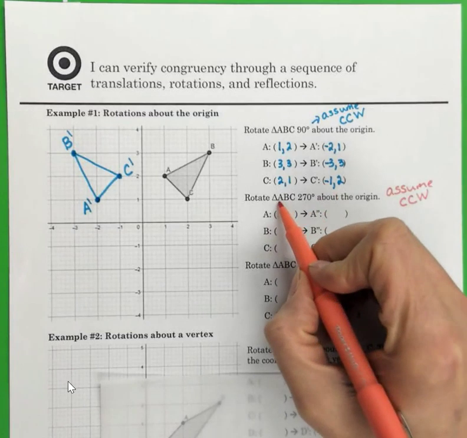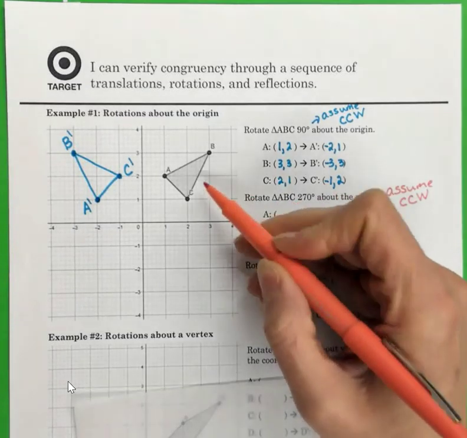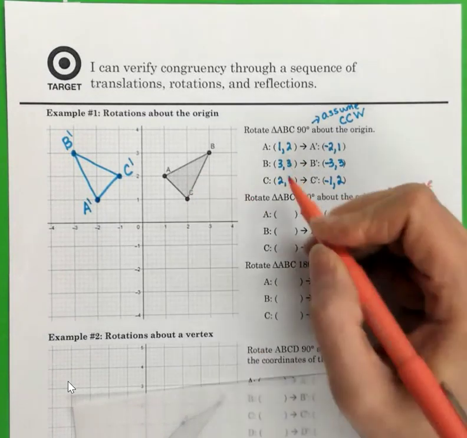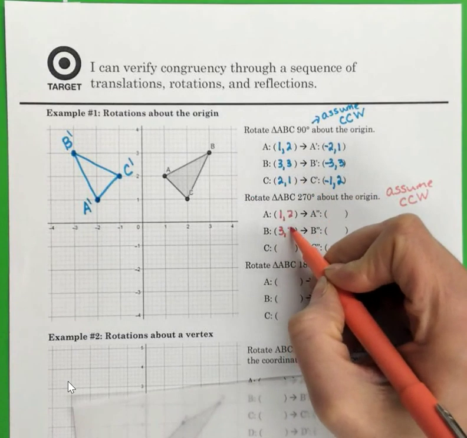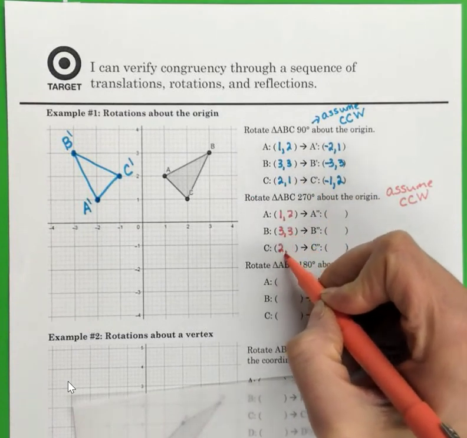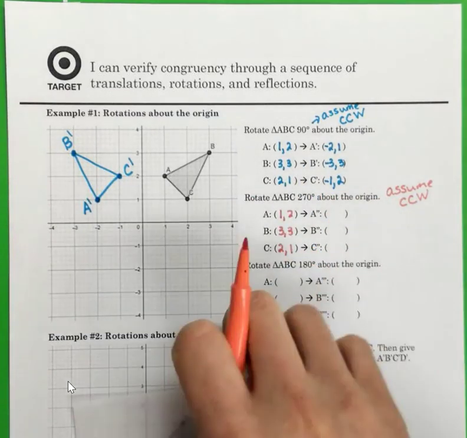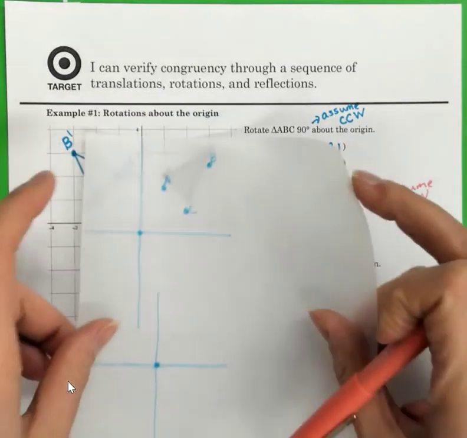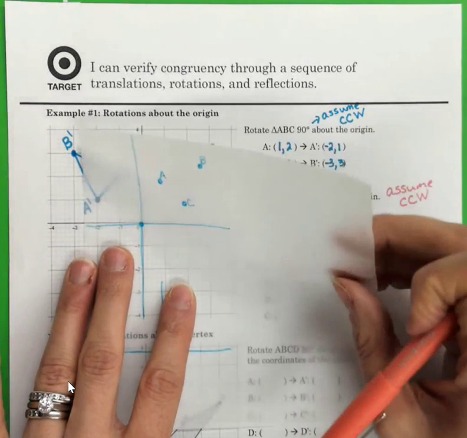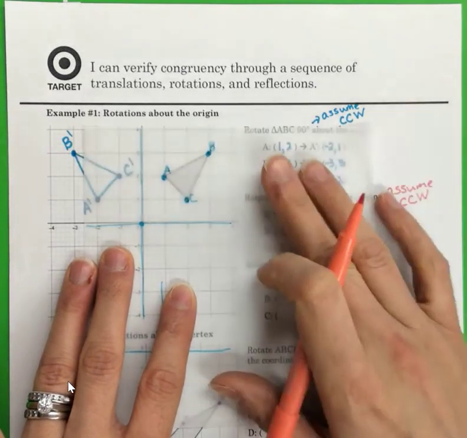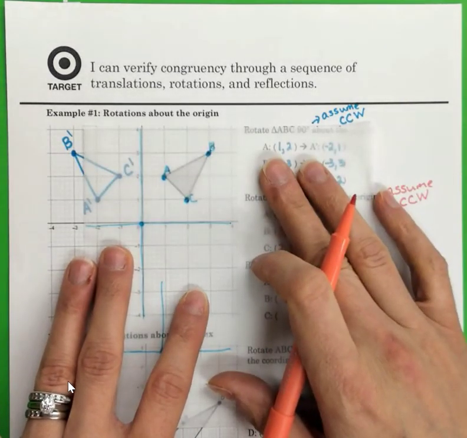Notice there's no tick marks in this name here, which means we are starting back with the original. So A is at (1, 2), B is at (3, 3), C is at (2, 1). So the nice thing is I don't have to retrace anything. I'm going to put my original back to where my original maps to the original pre-image.